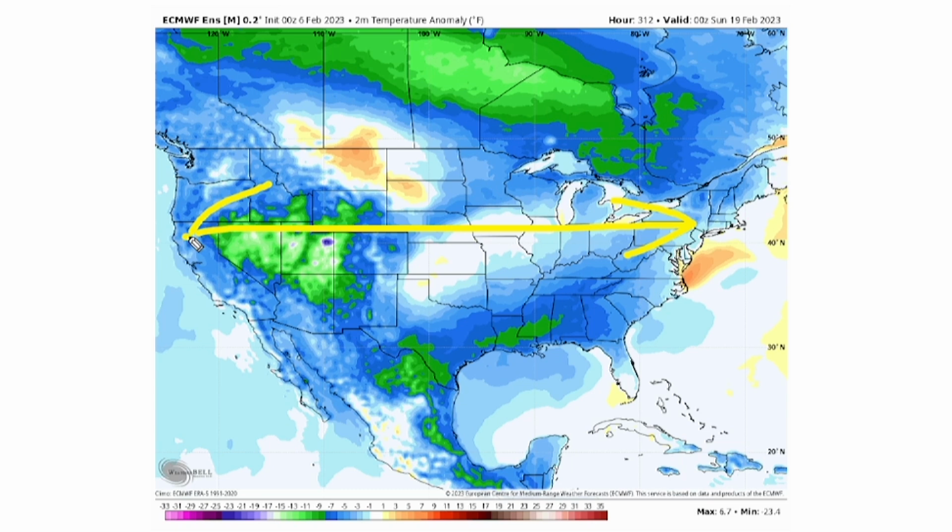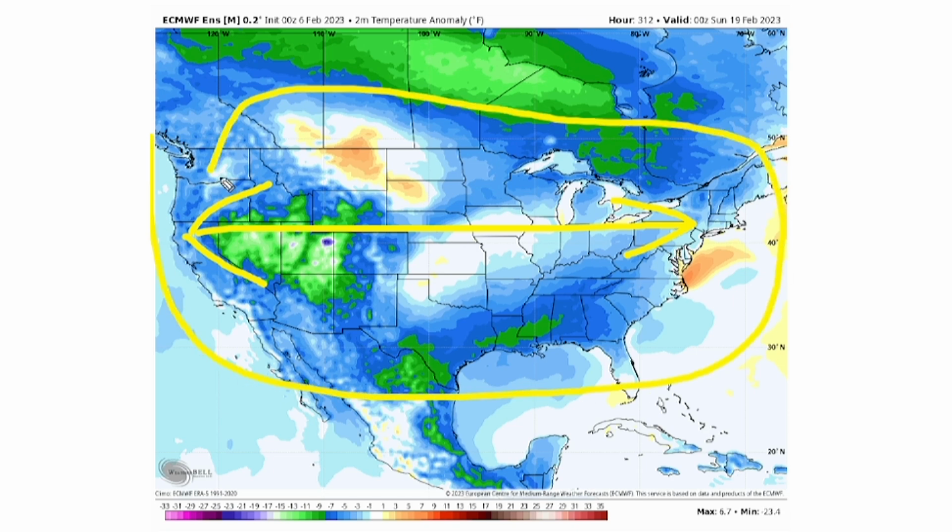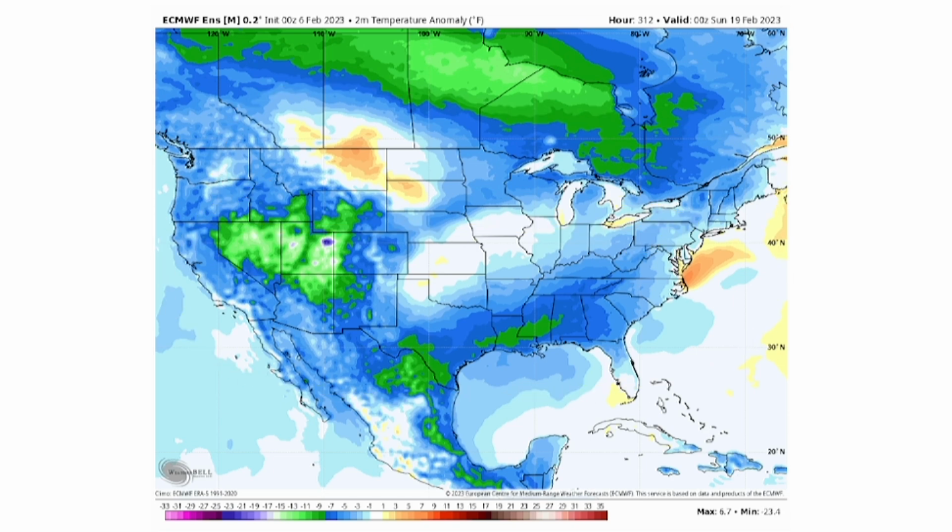So we're going to take this with a grain of salt. This isn't a very common pattern to see, but we are certainly seeing it here on this model, cold from coast to coast, as you can see. More in the west than the east, though, I think is worth mentioning.